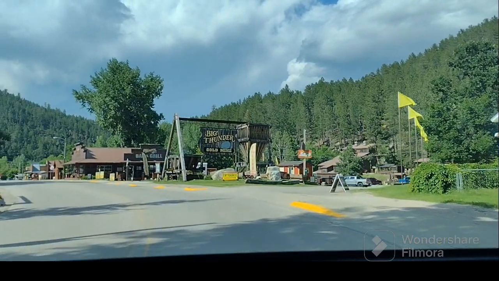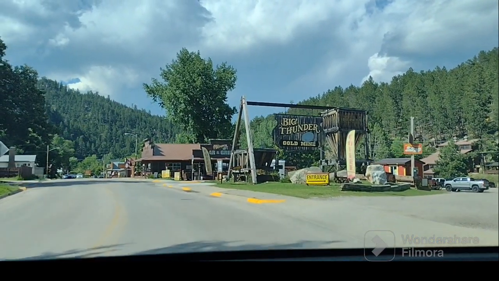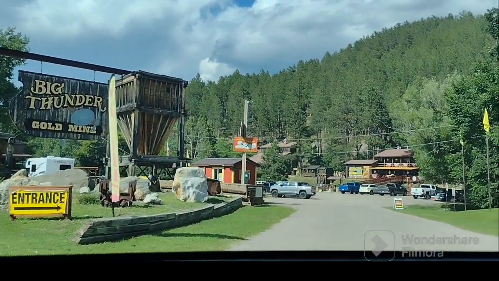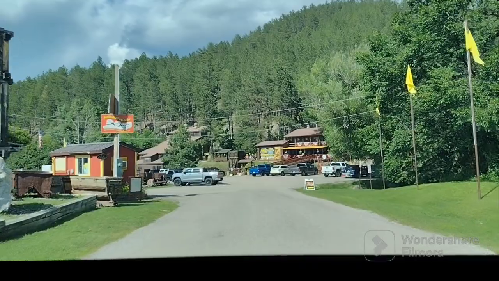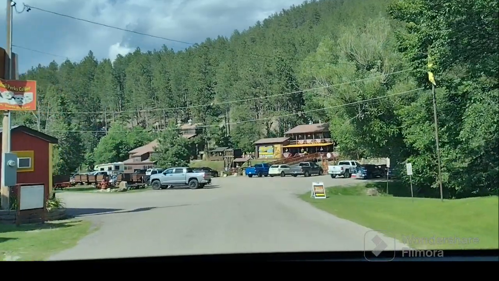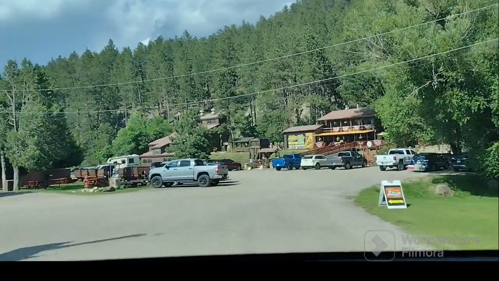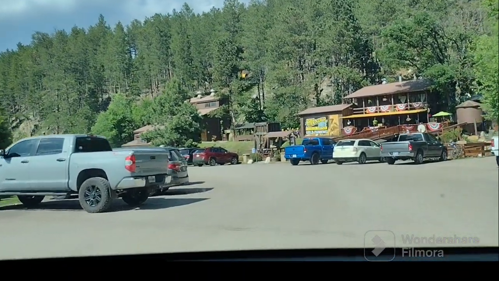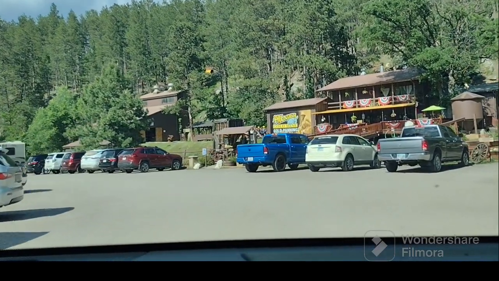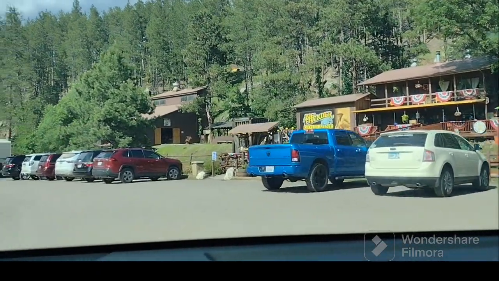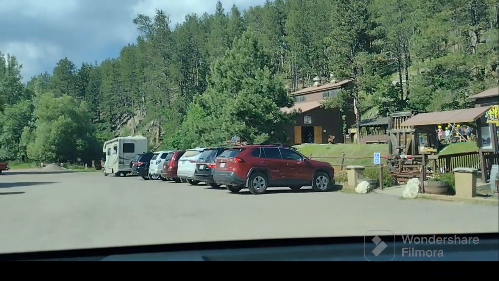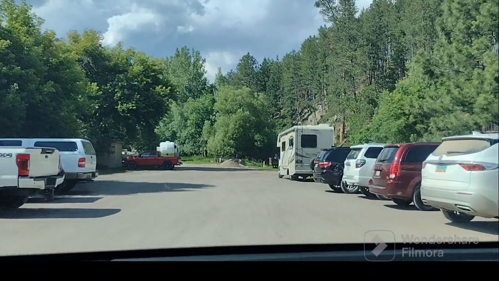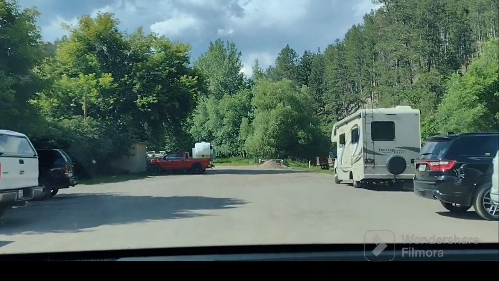You got the Big Thunder Gold Mine, the Rush Mountain Adventure Park, and these are all places that are going to be close by this area or in this area. You got the National Presidential Wax Museum. You got Dahl's Chainsaw Art. You got the Horse Thief Lake.